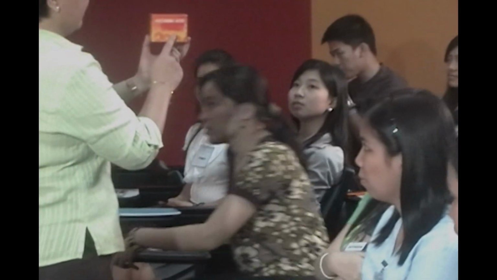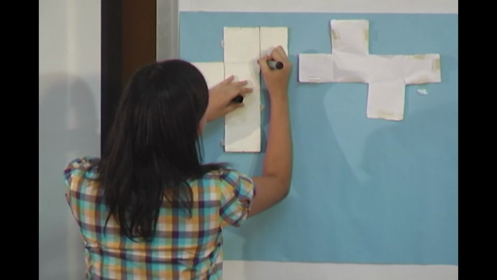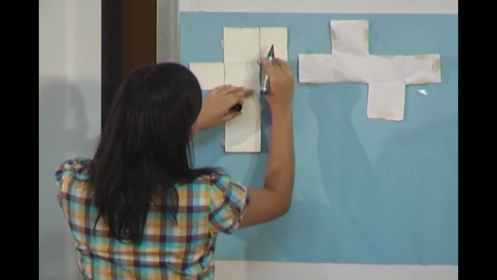How many vertices do we have? 8. Who'd like to come in front and point to us the 8 vertices of the box? Mika? Can you point to us the 8 vertices? You can mark it using this pen. Okay, that's 1.